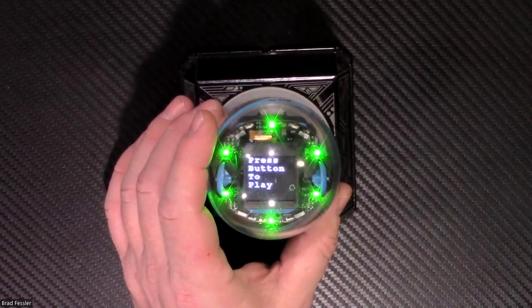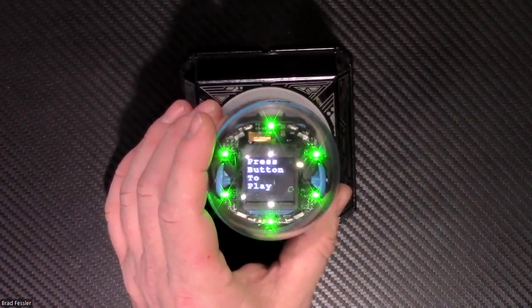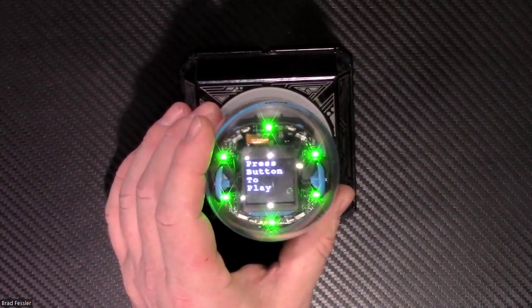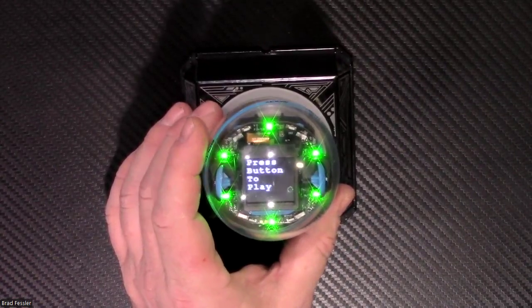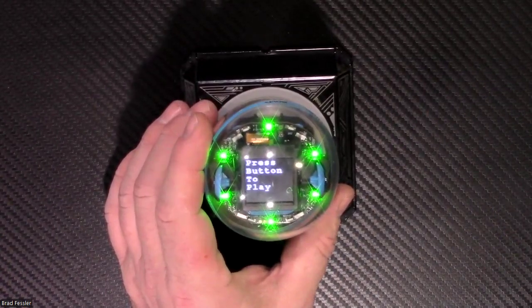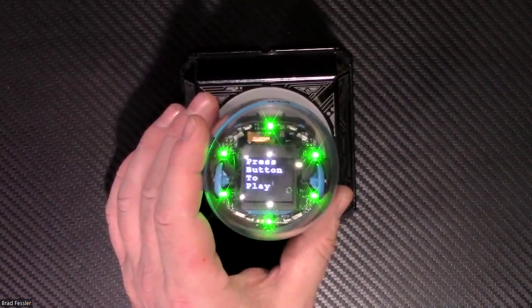But you can see how I'm giving all kinds of feedback. I'm giving the visual feedback on the screen. I'm giving the visual feedback with the colored LEDs. I'm giving the auditory feedback using the speak blocks. As much feedback as I can possibly give, that's what I'm doing right here. I'm giving as much as I can.